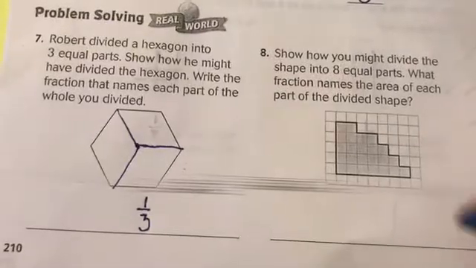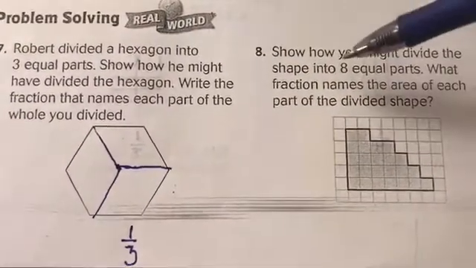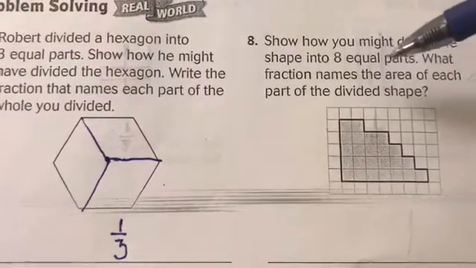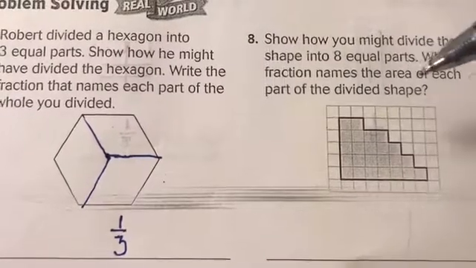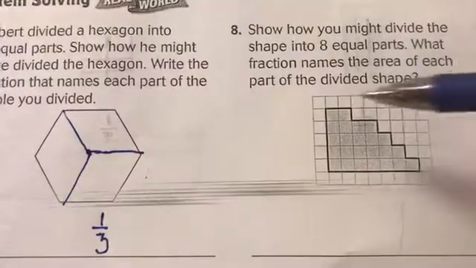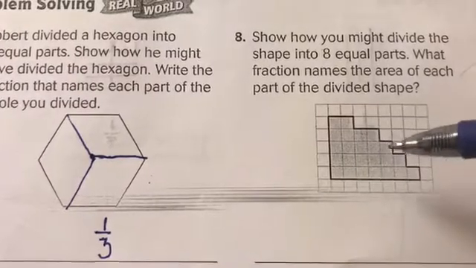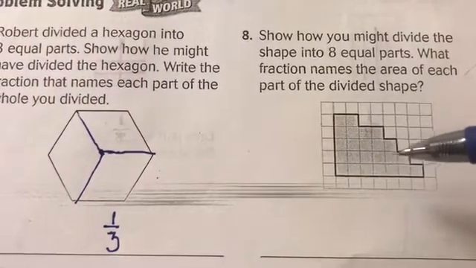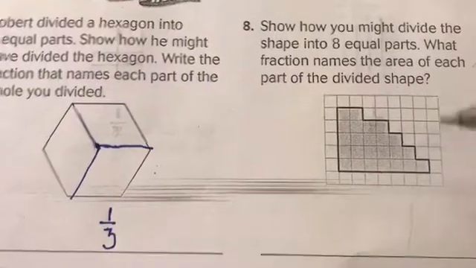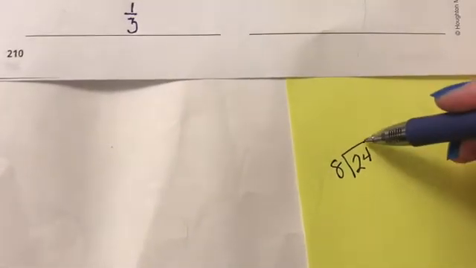And let's look at our last one, number 8. Show how we might divide the shape into 8 equal parts. What fraction names the area of each part of the divided shape? So again, let's go ahead and count it. 1, 2, 3, 4, 5, 6, 7, 8, 9, 10, 11, 12, 13, 14, 15, 16, 17, 18, 19, 20, 21, 22, 23, 24. Let's go ahead and go down here and do some division.